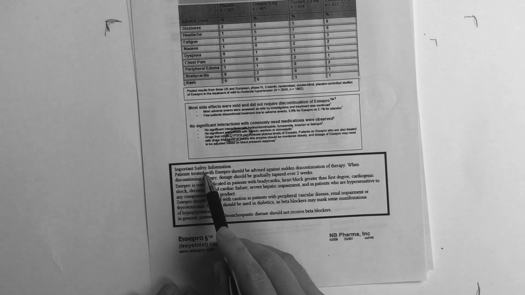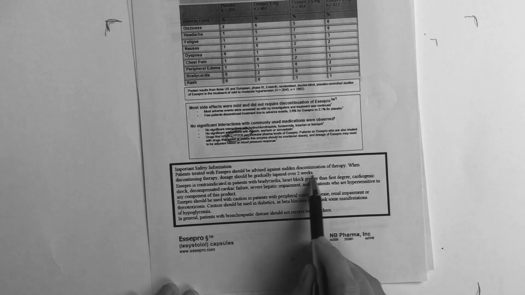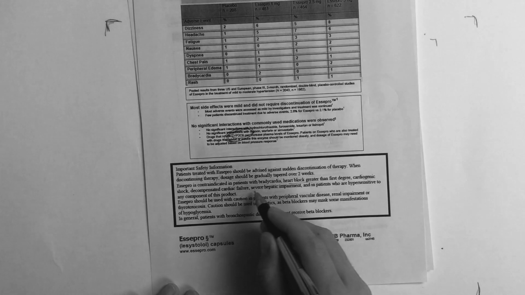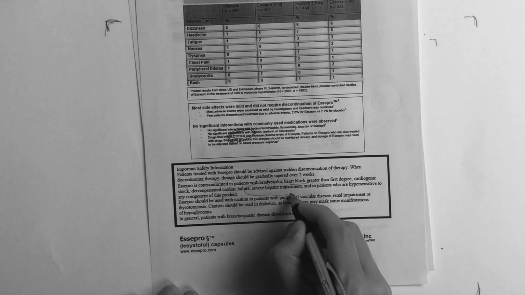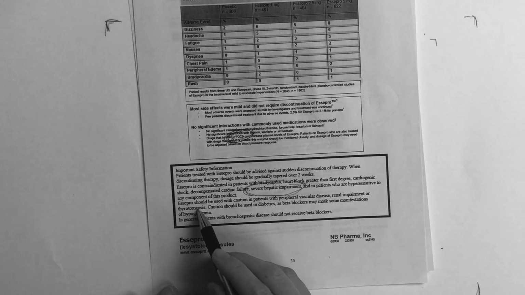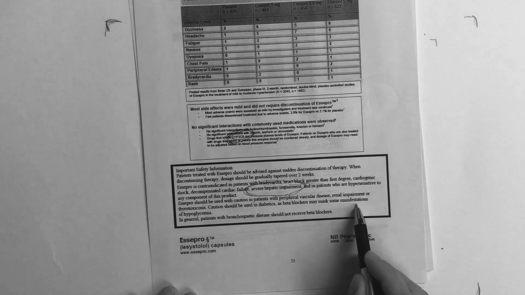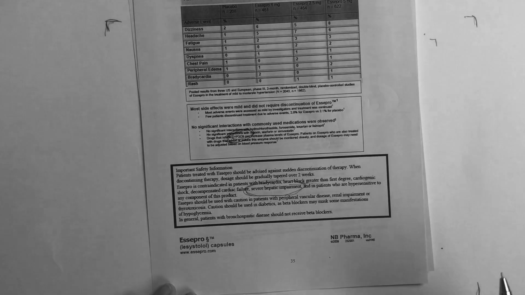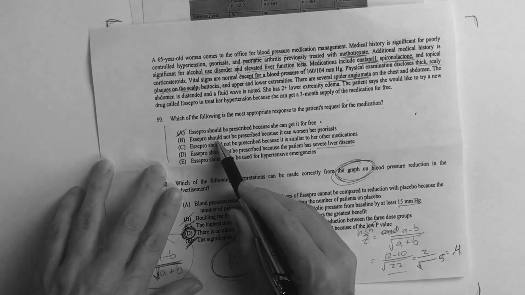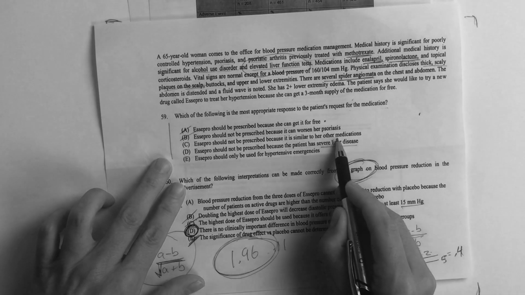And then down here, important safety information. Patients treated with this medication have warnings against sudden discontinuation. It's contraindicated in bradycardia, heart block, first degree, and severe hepatic impairment. Okay, right? She had the fluid wave, all that kind of good stuff. It should be used with caution in diabetics as beta blockers may mask some manifestations of hypoglycemia. Okay, all right. So back to our best answer choices. It said nothing about because it can worsen psoriasis that I read. Should not be prescribed because it is similar to other medications.